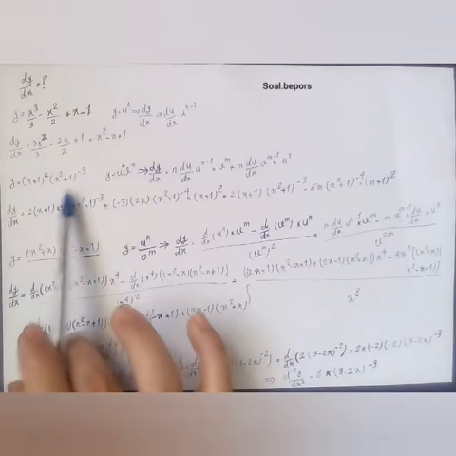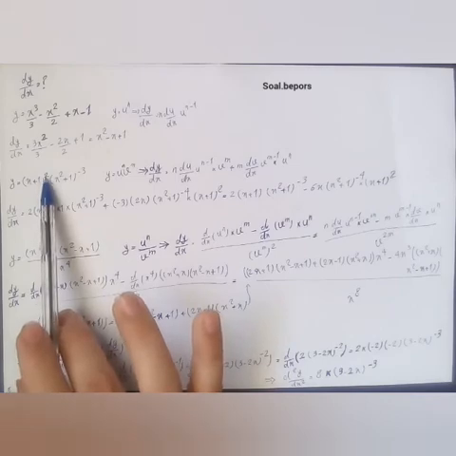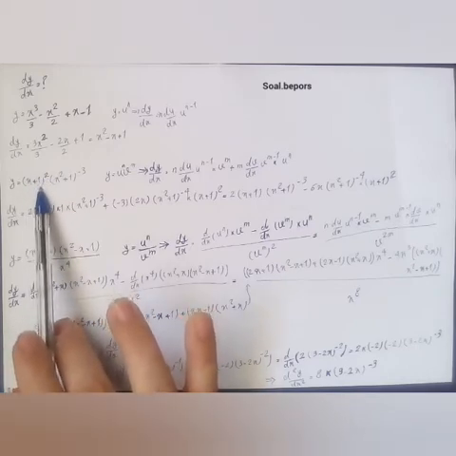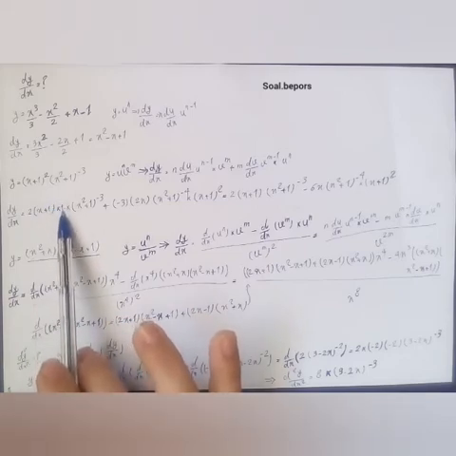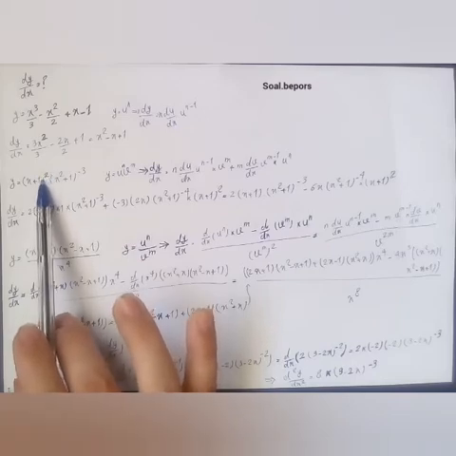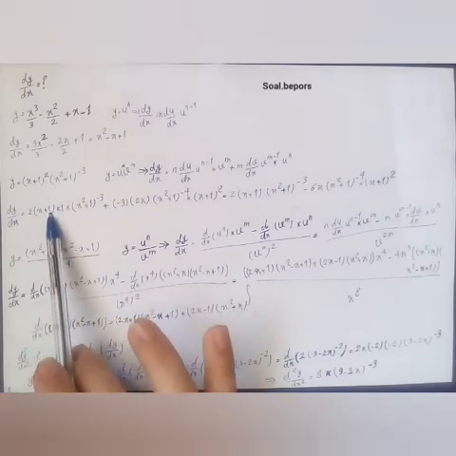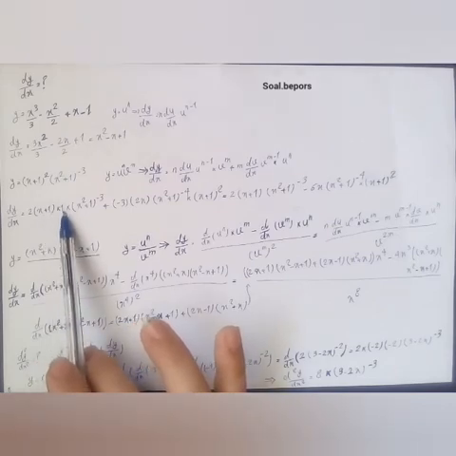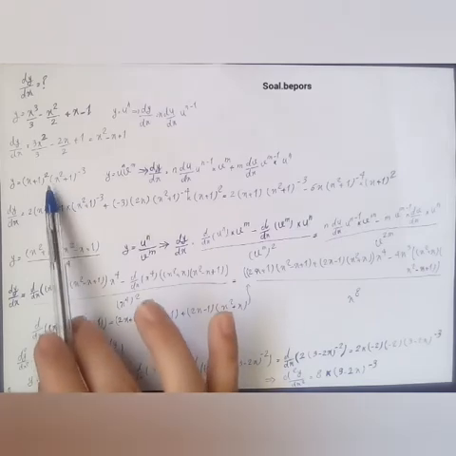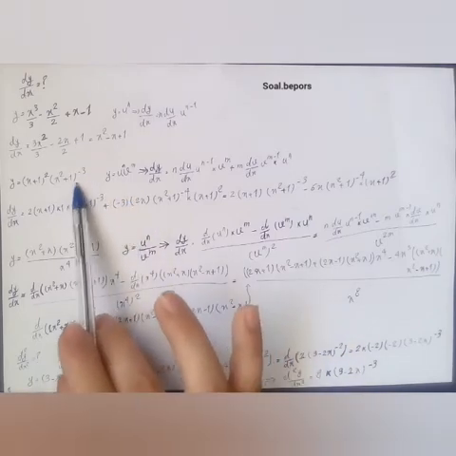So for this function, dy/dx is the power multiplied by dy/dx of the inside, that is 1, then multiplied by the function to the power 2 minus 1. 2 minus 1 is 1, so it is x plus 1, times function 2, plus dy/dx of function 2.